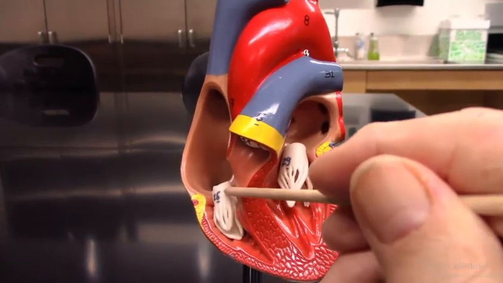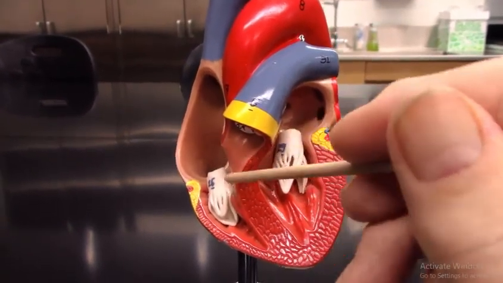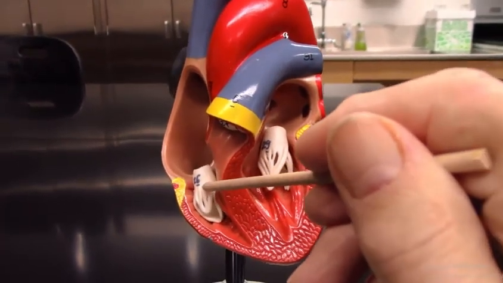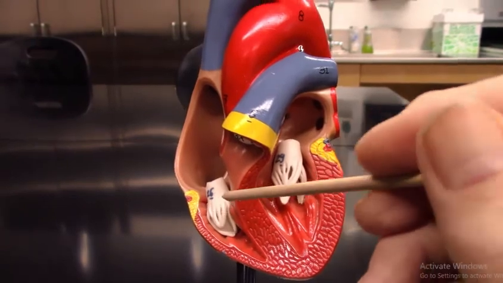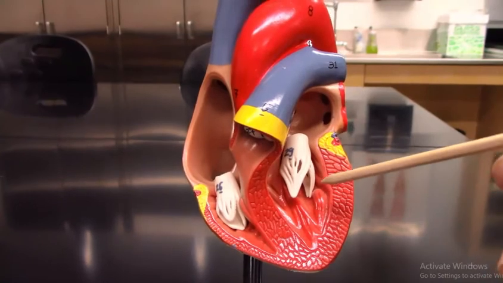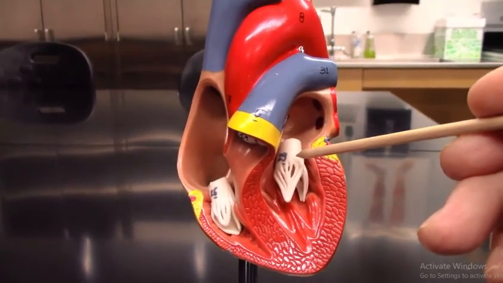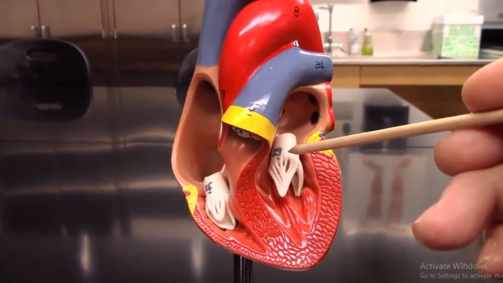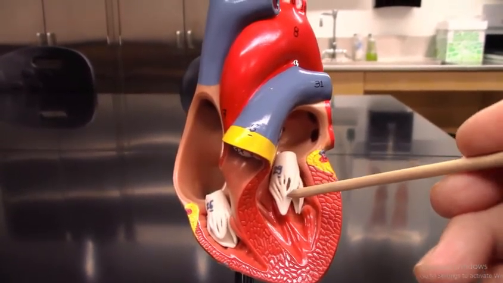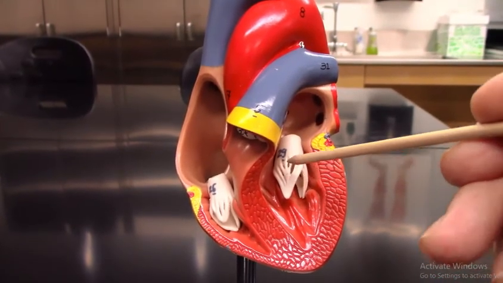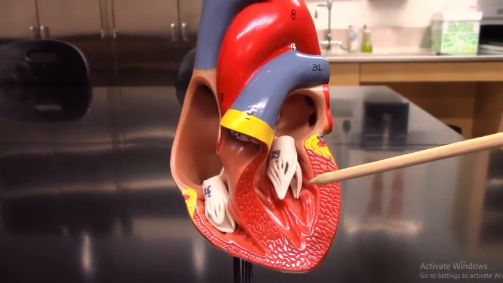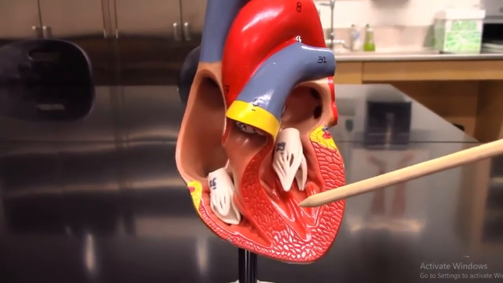Over here, between the right atrium and the right ventricle, we find the tricuspid valve. That's this one right here. Between the left atrium and the left ventricle, we find the bicuspid valve, which is also called the mitral valve, after the bishop's mitre. The two parts look like a bishop's headgear. Now we also need to look at the ventricles.